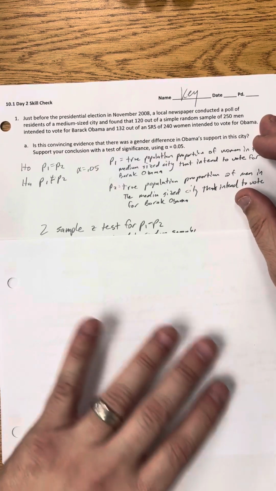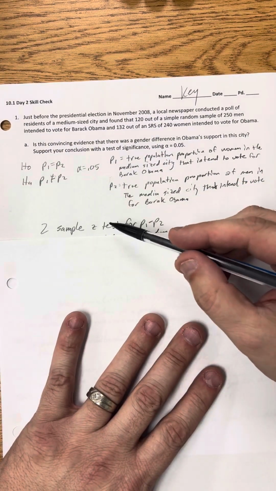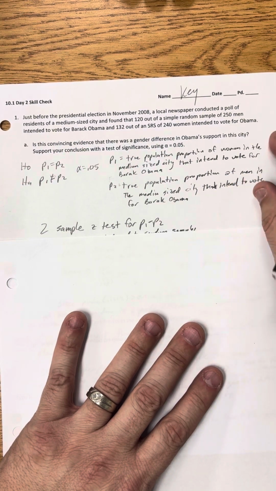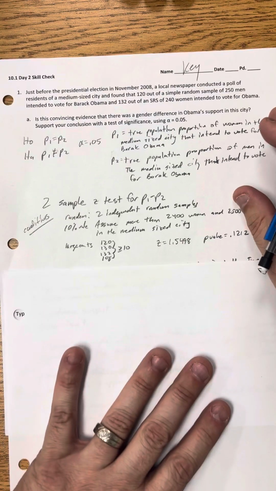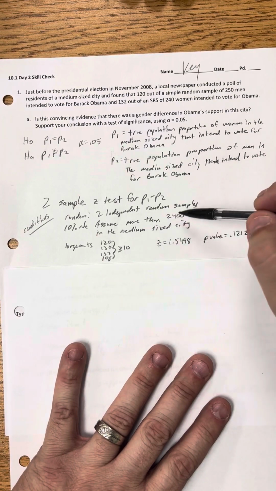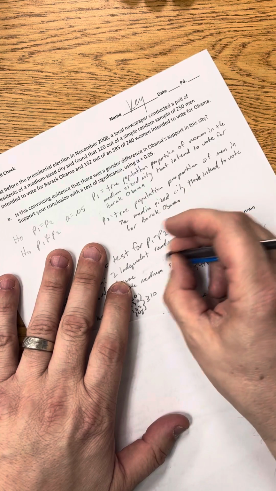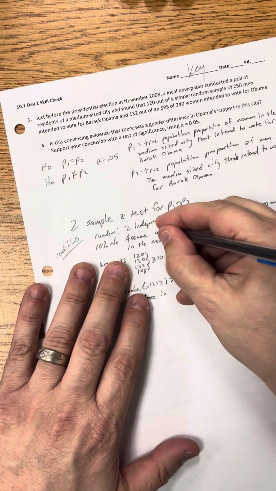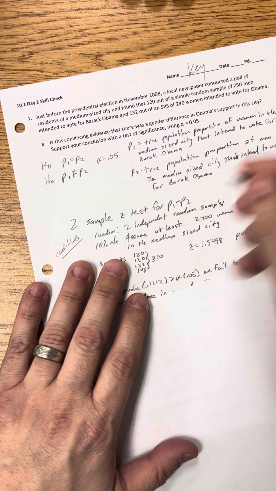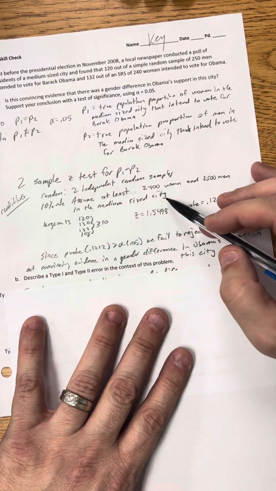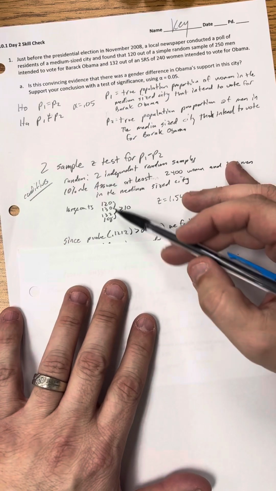And I wanted 2 sample z test this time, not interval for p sub 1 minus p sub 2, or women minus men. 2 independent random samples, good. Assume there are at least 2,400 women and 2,500 men in the medium-sized city. That's nice. And again, these numbers are all the same.